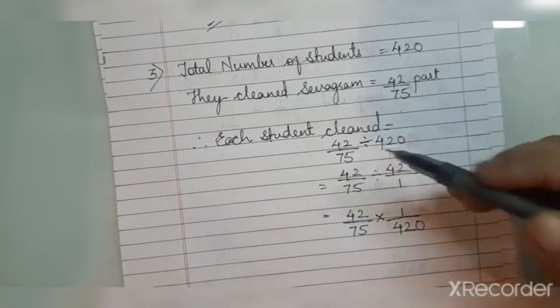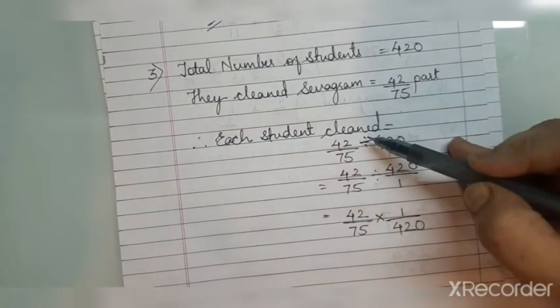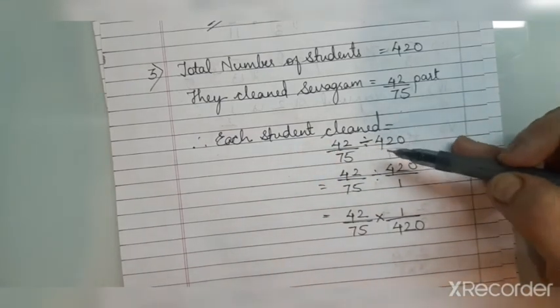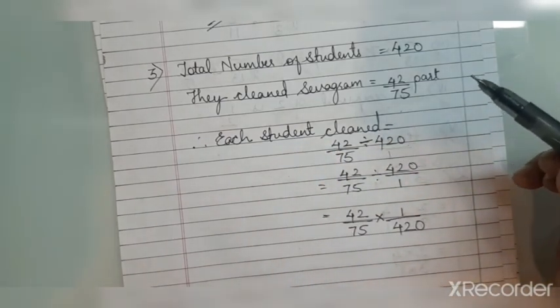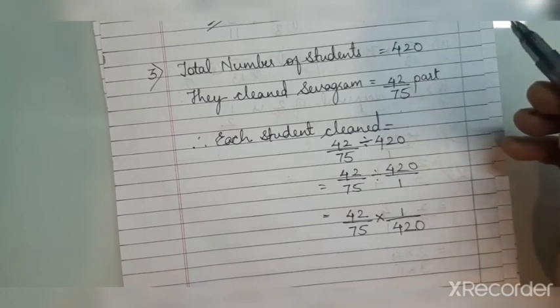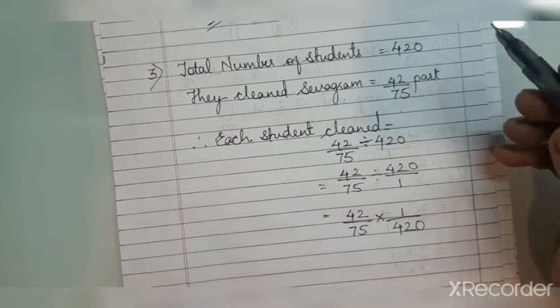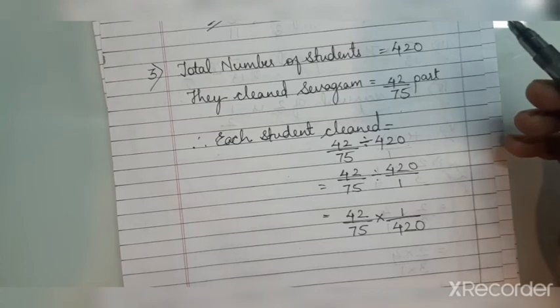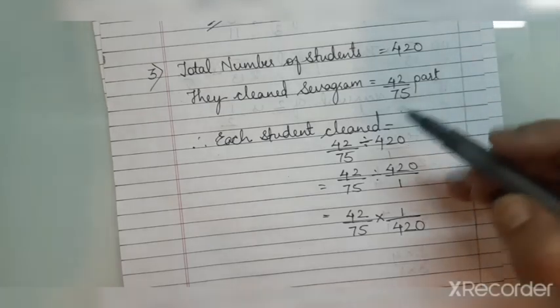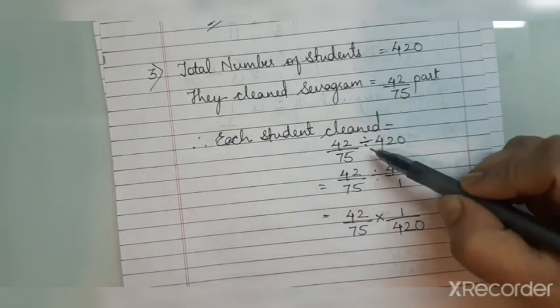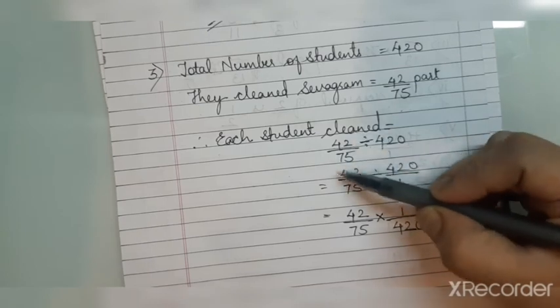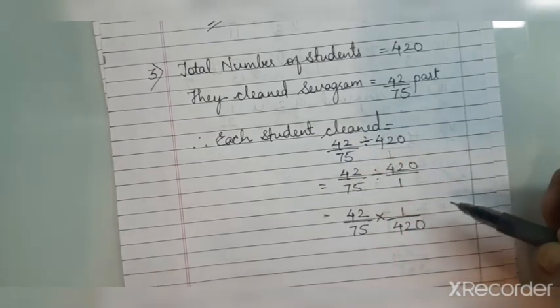I will start again here. Each student, how much they cleaned. Now keep this concept in your mind that whenever they have given for many, like they have given for 420 students, and we have to find the work done by each child, one child, we divide. So we will divide how much work they have done by 420 students.